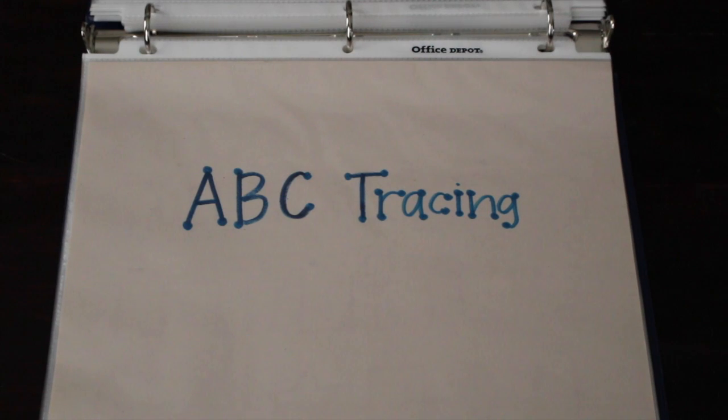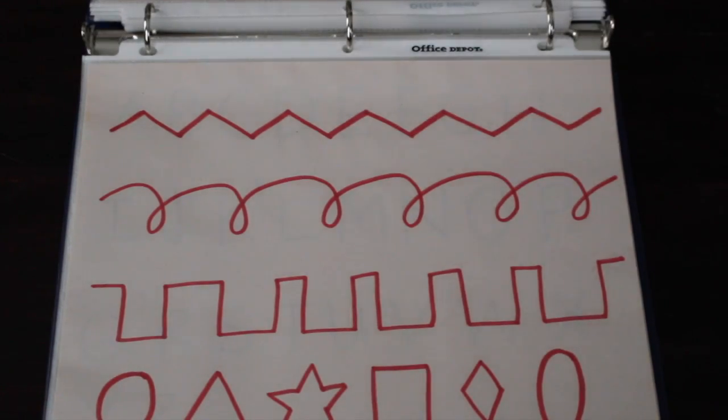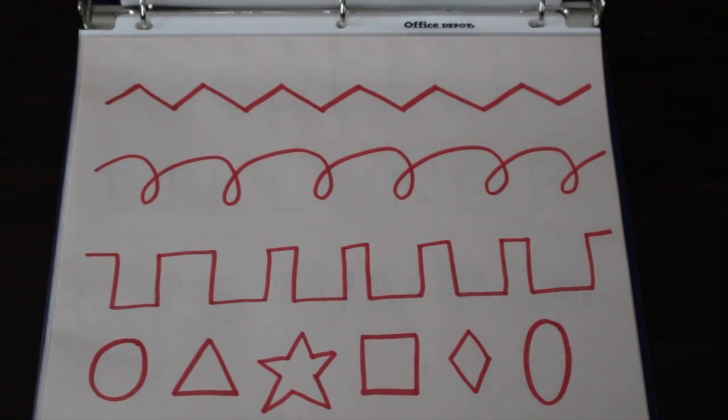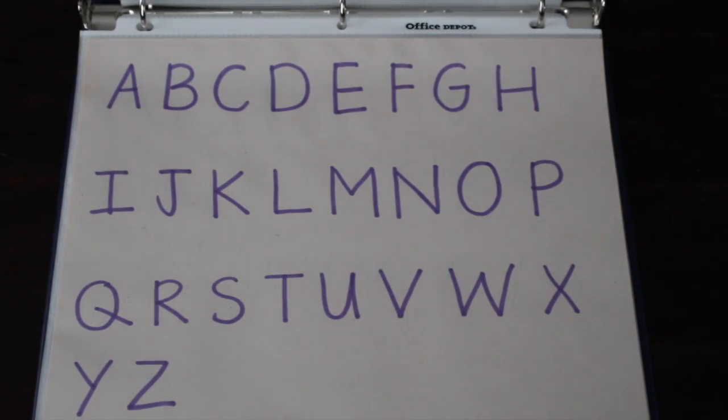So the last part of this binder is going to focus on tracing. When I do have access to the Promethean board, we have special pens so students are able to trace things that I put up on the board, and they're also able to write. So just using a dry erase marker or even a wet erase marker, you can have students trace right on top of all of these letters.